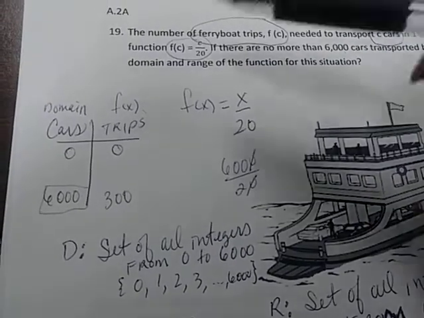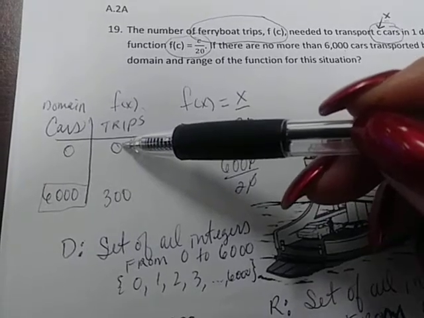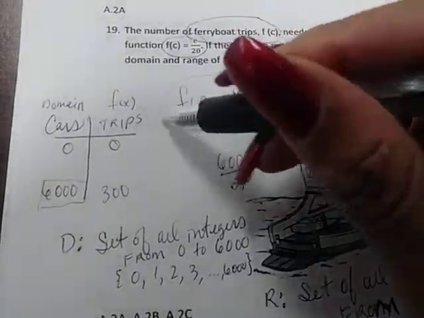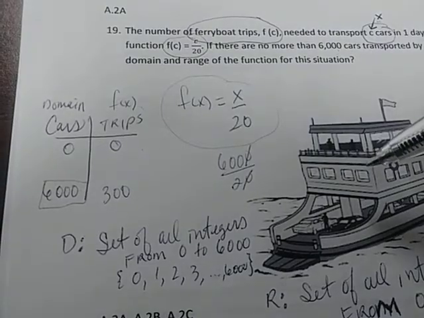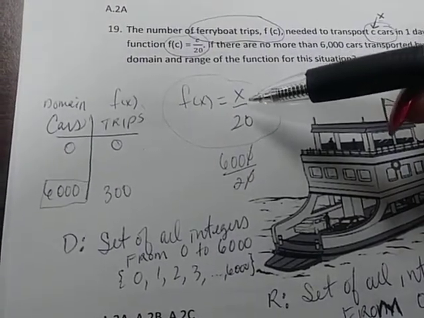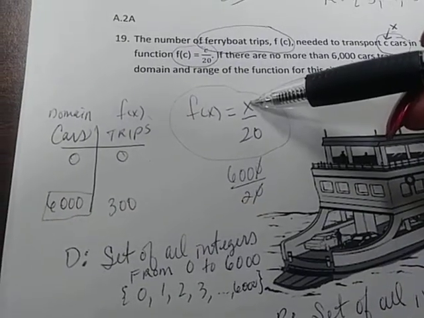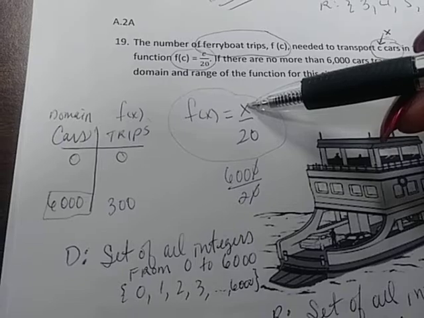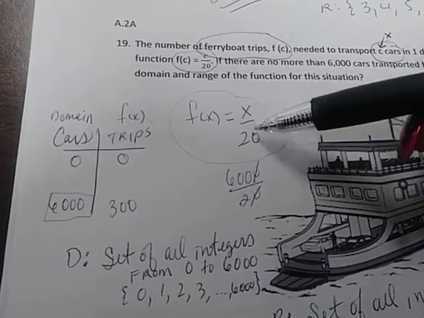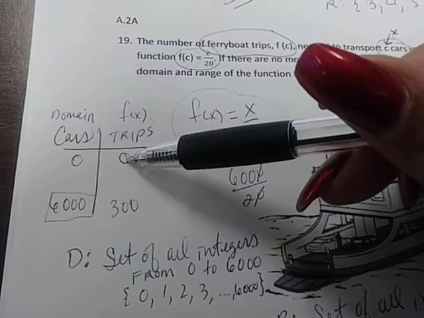And we know that this is a possible value because this is a function. And in this function, x can be 0. So 0 divided by 20 is just 0. That means it goes through the origin.